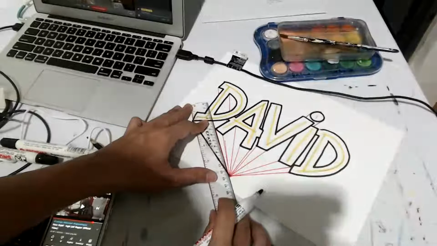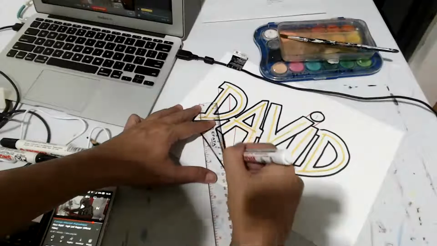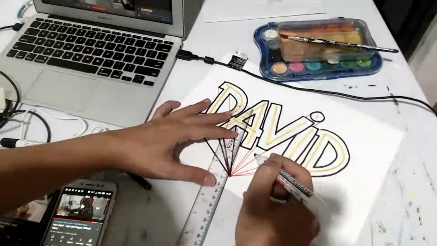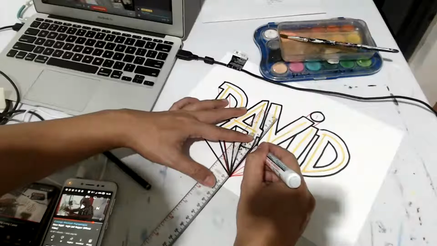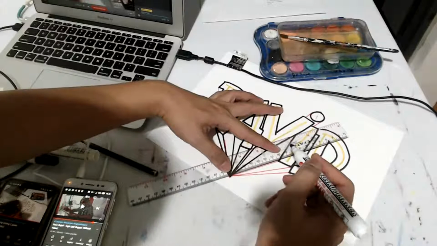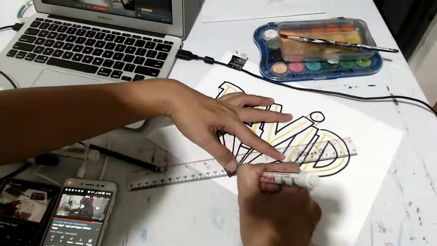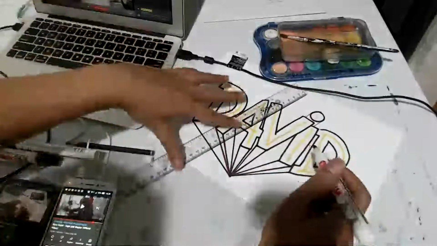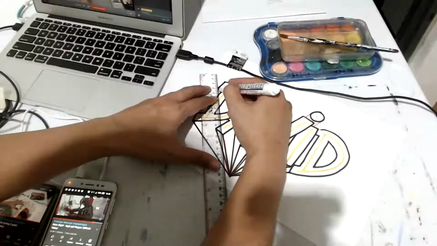Goes to this line. Cover it again. Also. Yes, I am now trying to create the illusional 3D effect of this word.